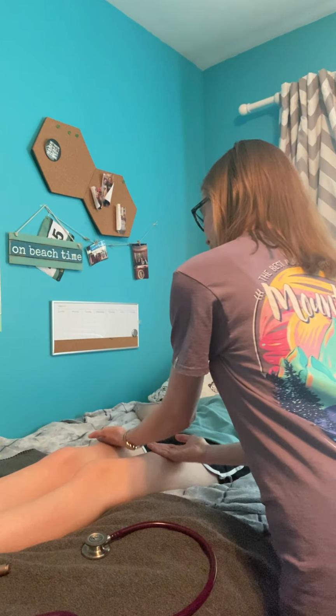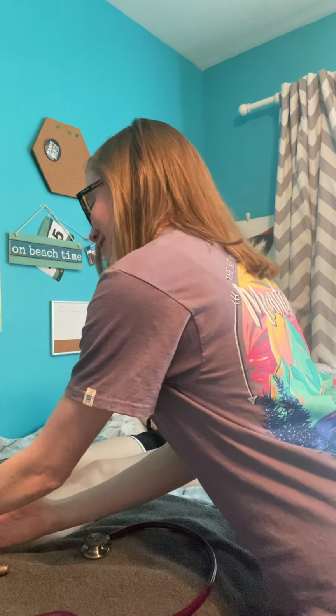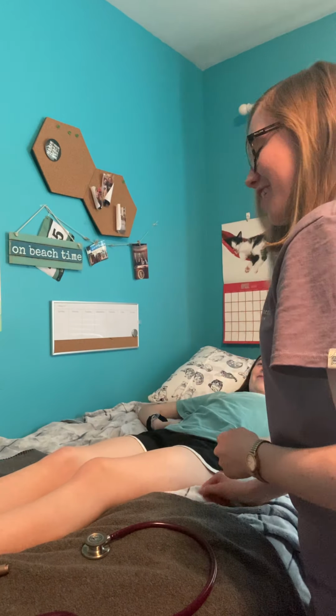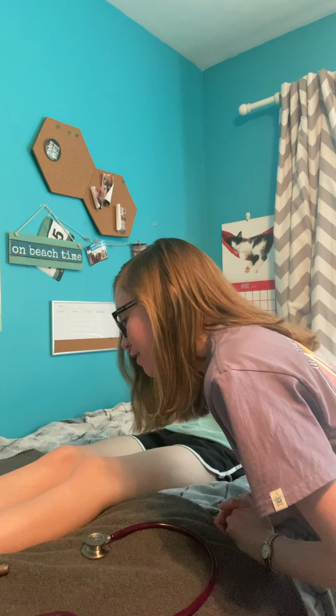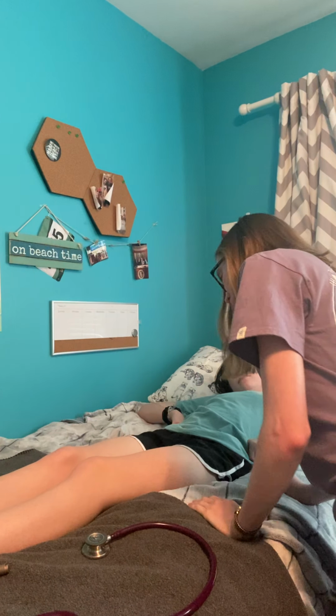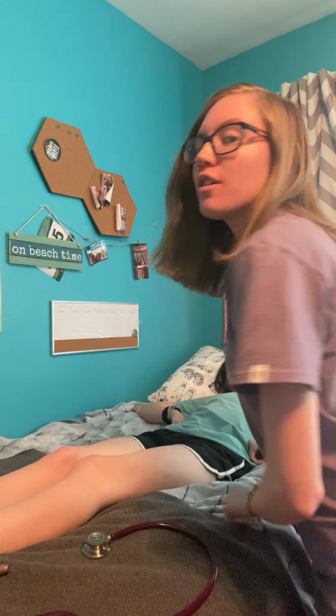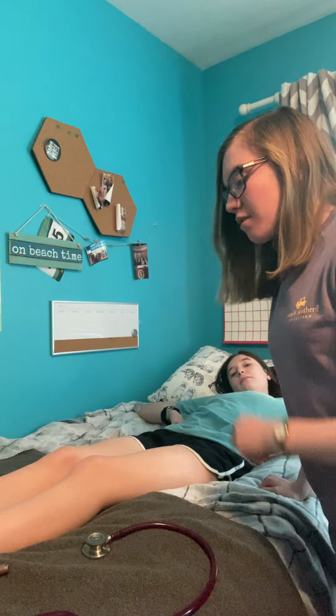The legs look pink in color. Patient's legs are warm and dry. There is presence of hair growth and it is within defined limits. There are no signs of lesions, sores, or open wounds on them.